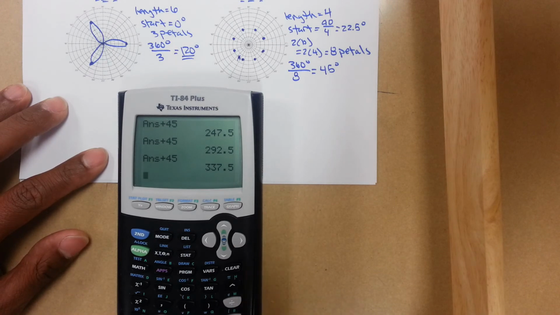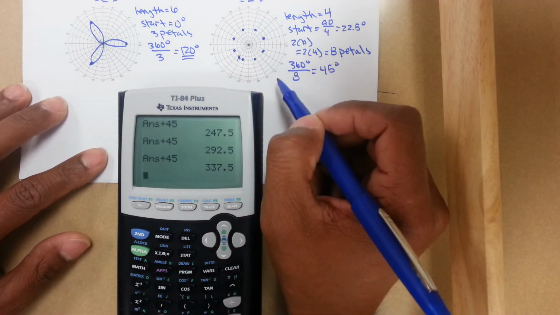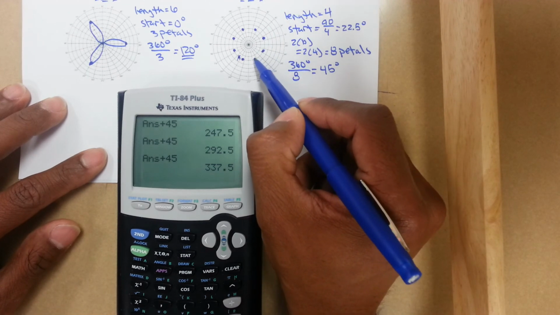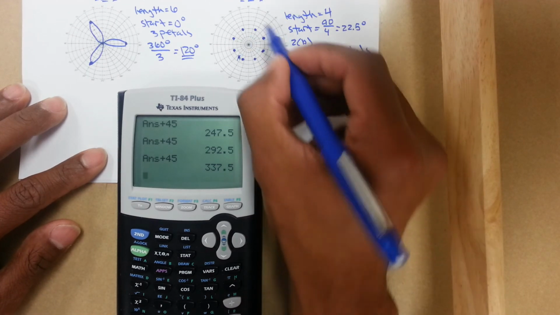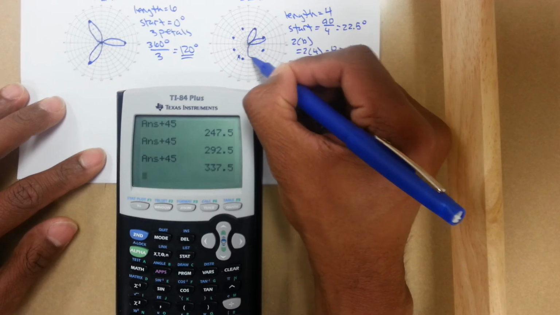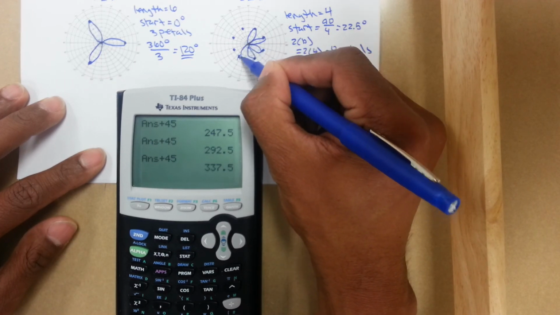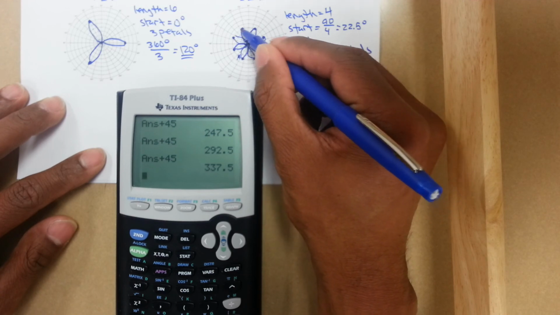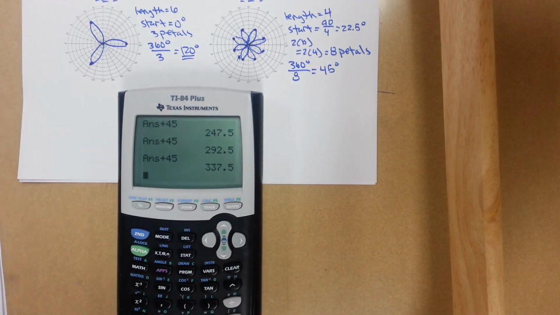Now all we have to do is start making our petals. And you should take a quick double check to make sure you have 8 petals total. So 1, 2, 3, 4, 5, 6, 7, 8 petals. Now let's make our petals, going from the pole to each point. Again, I don't know exactly how fat each petal is going to be, but there's going to be my polar rose.